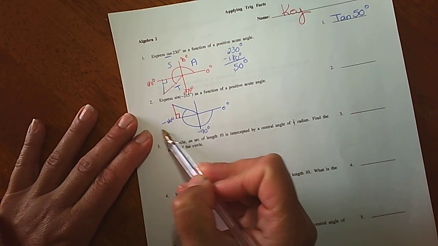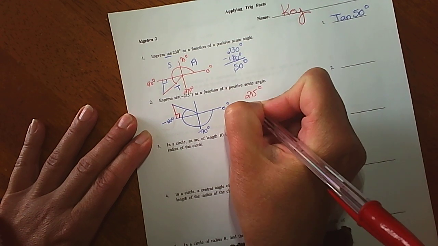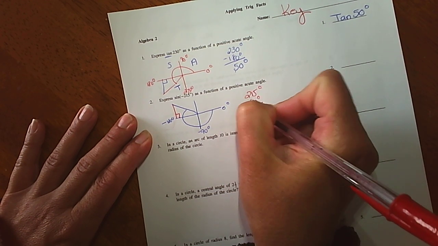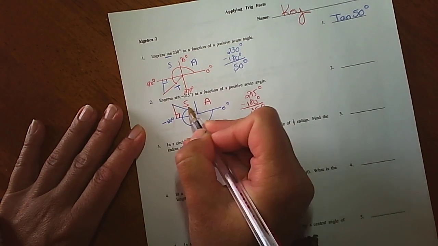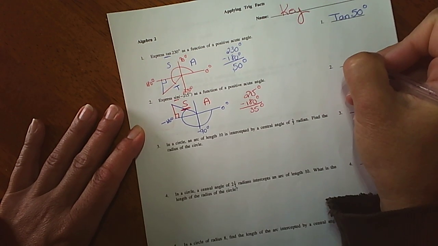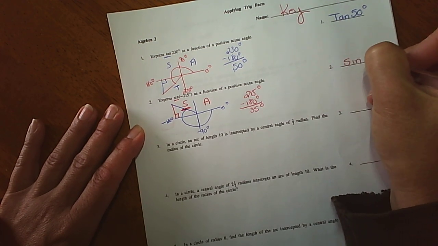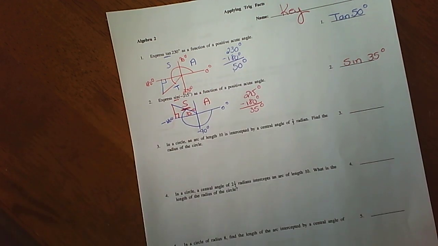Now again, this is on the 180 side, so I'm going to do 215 minus 180, and I get 35 degrees. Then I do AS. This is the S quadrant. This is sine. That means we leave it positive. So you're going to put positive sine 35 degrees, because that little reference angle in there is 35 degrees.